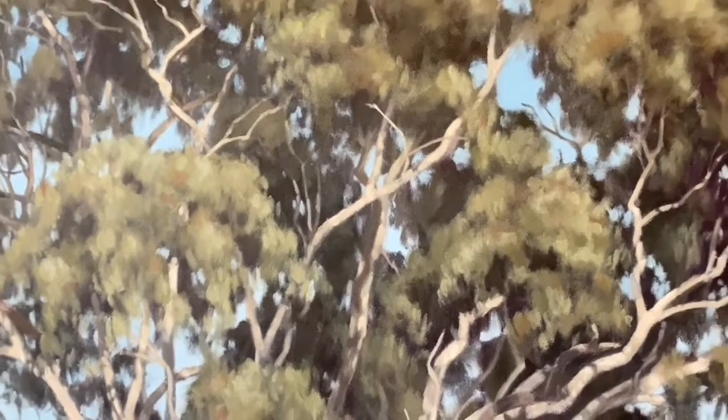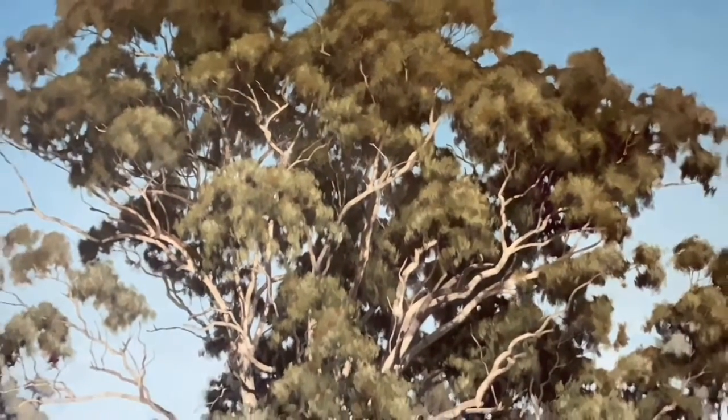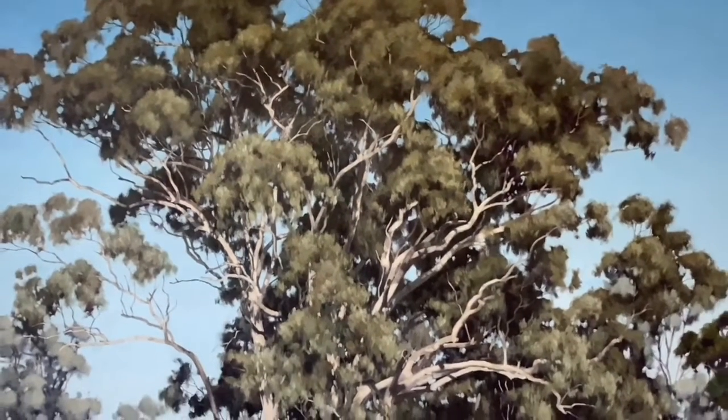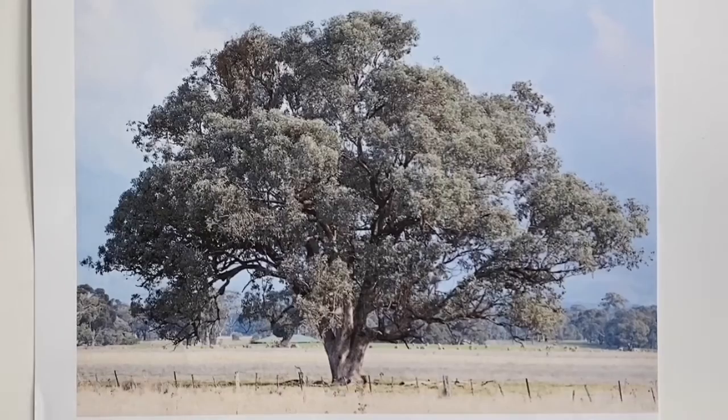For 10 years before I started drawing, I painted in oils, mostly of Australian trees, mostly very large trees, and mostly, of course, Australian gum trees. And it's a large Australian gum tree, such as this painting of one, that we're going to draw now.